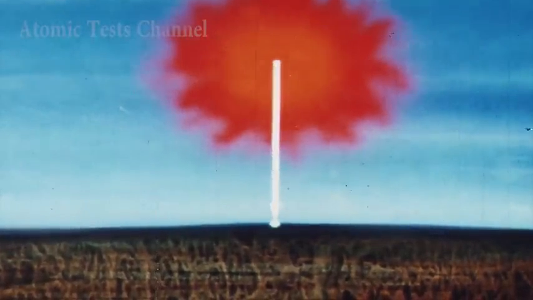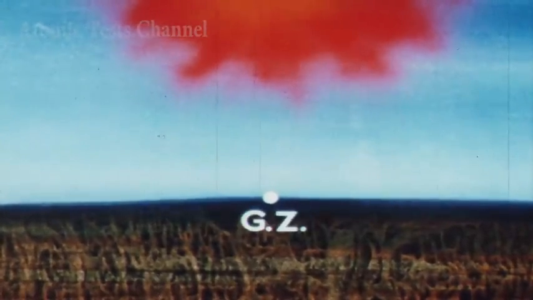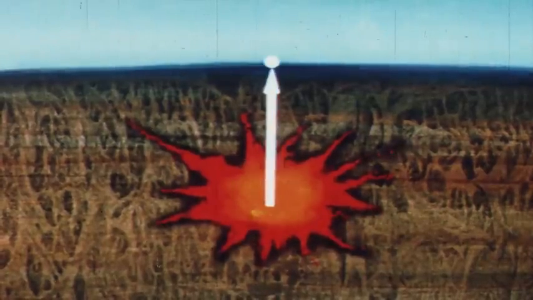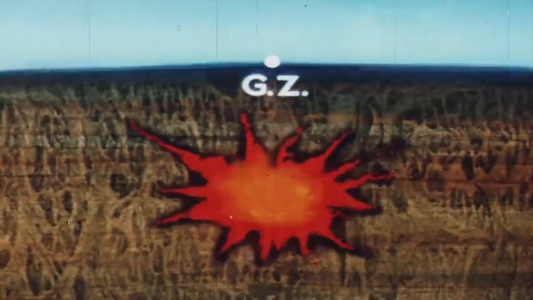The point on the ground directly below the burst is known as the ground zero, or GZ. Or the weapon can be exploded as a surface burst, where the fireball touches the ground. Here, the actual point of burst is the ground zero. Or it can be a subsurface explosion. Here, the point on the ground directly above the burst is the ground zero.